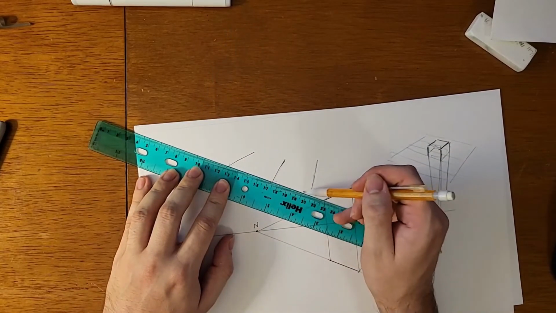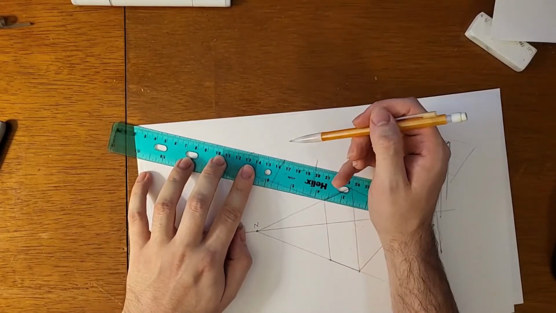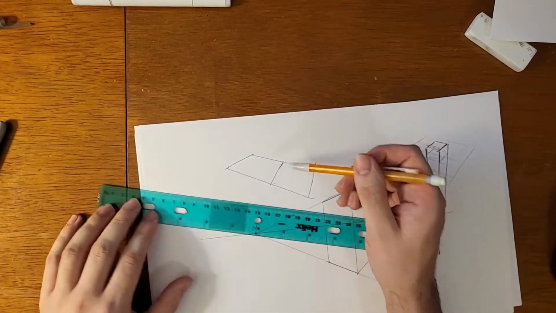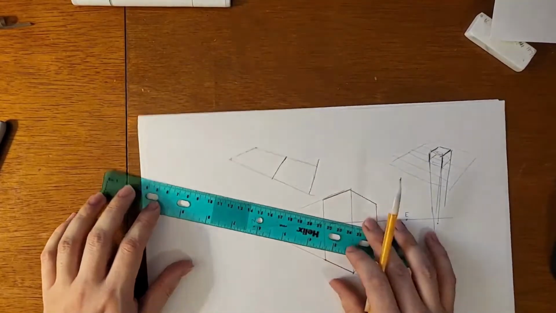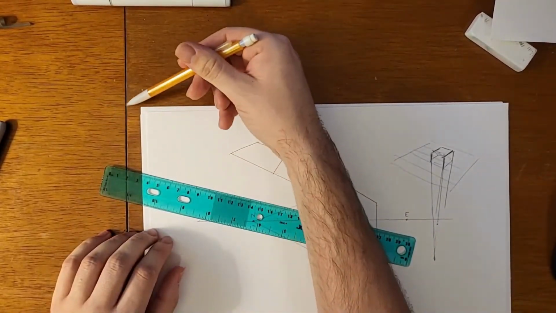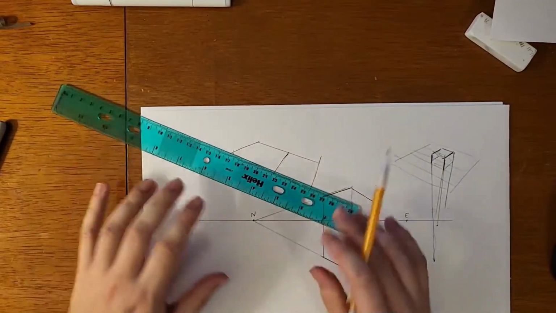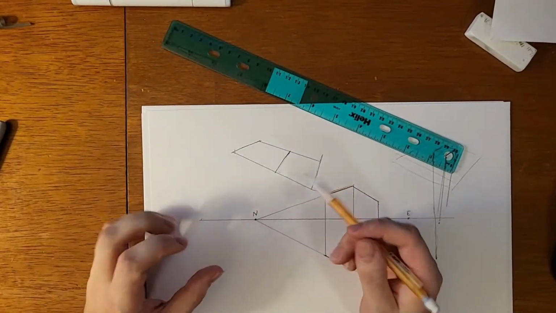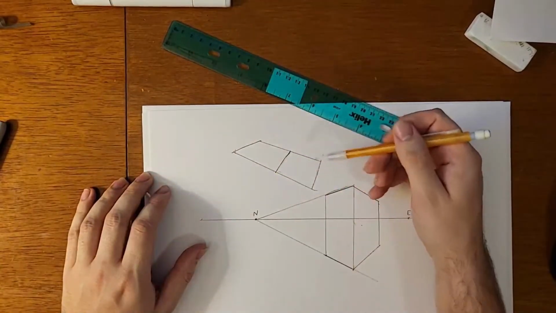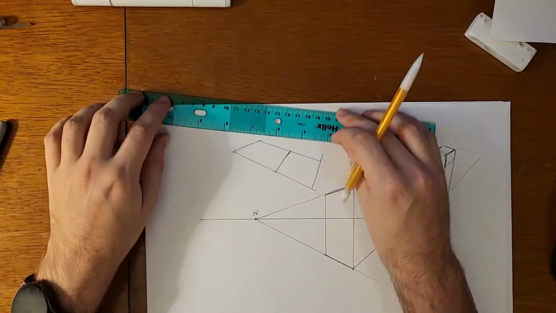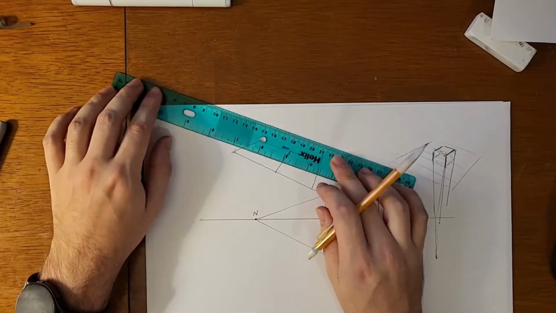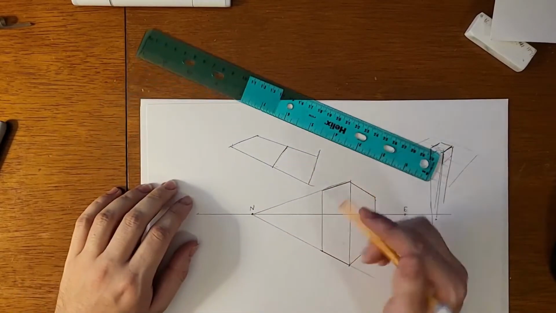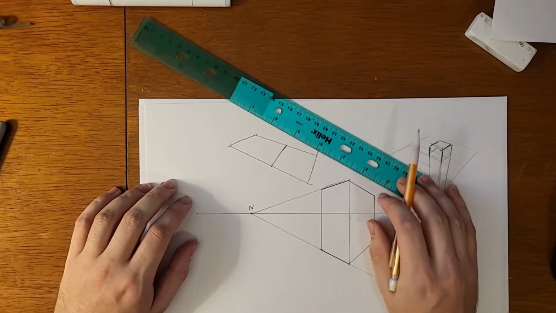So now if I draw these, notice I turned my ruler a little bit. That's because I said, well, they're going to converge somewhere over here. And again, I didn't pick exactly where that vanishing point is because I don't know the scale of my drawing yet. It doesn't exactly matter where it is until I have a second line. Then I need to be consistent with any lines that are going in that same direction.